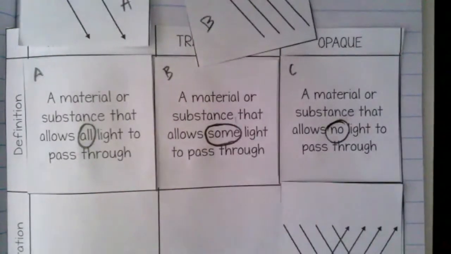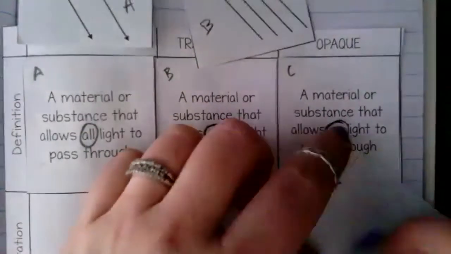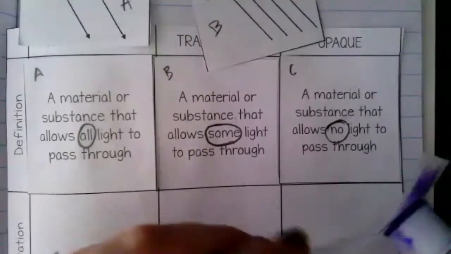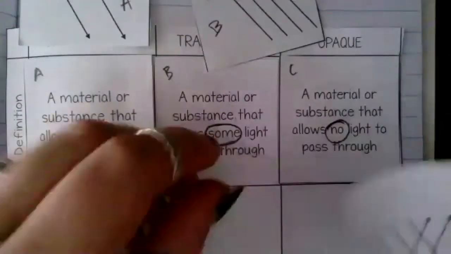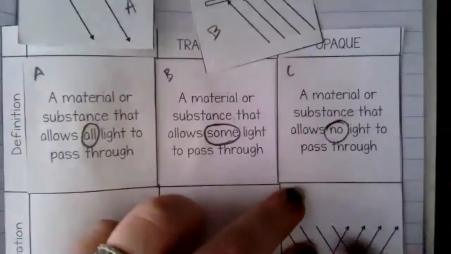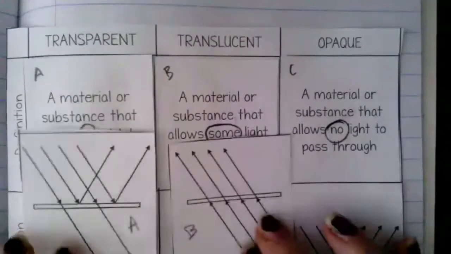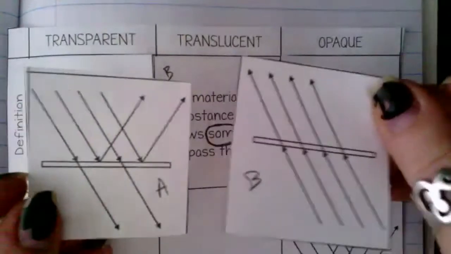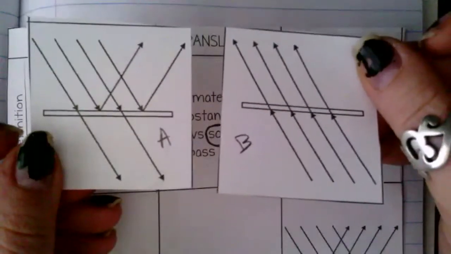What do you think? Yes, it is. Now, if we're talking about clear glass, which is a solid object, which of the illustrations, A or B, is going to best represent clear glass, that nice solid object? Grace? B. B is going to represent that clear glass.